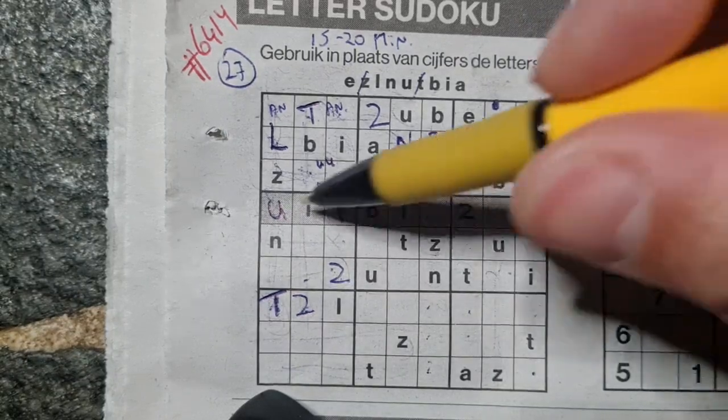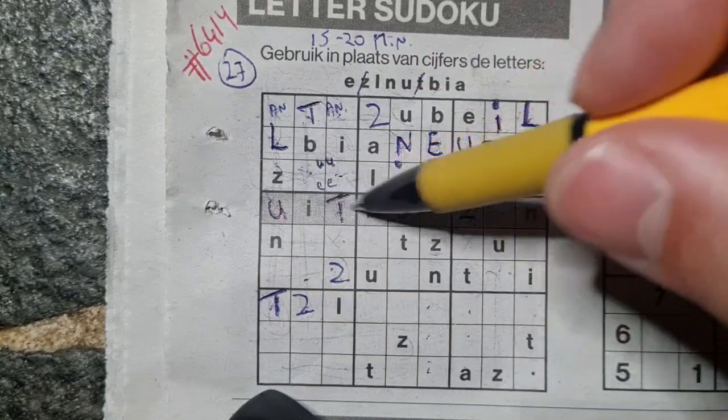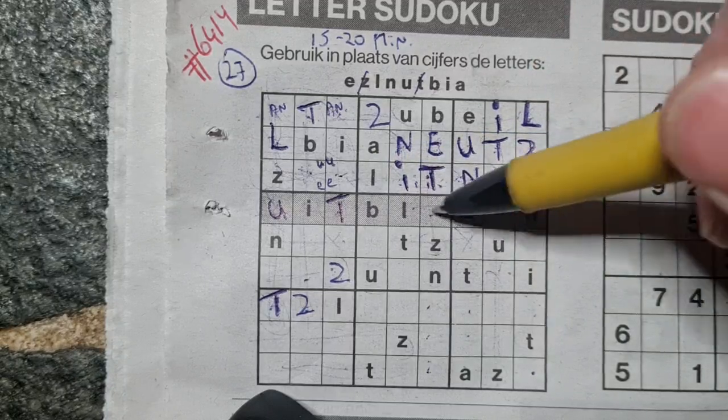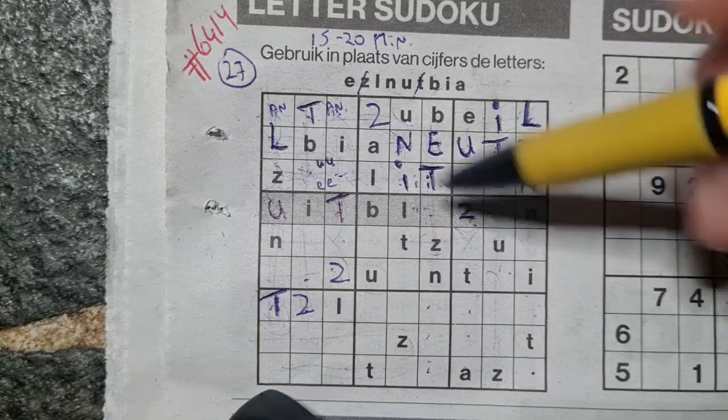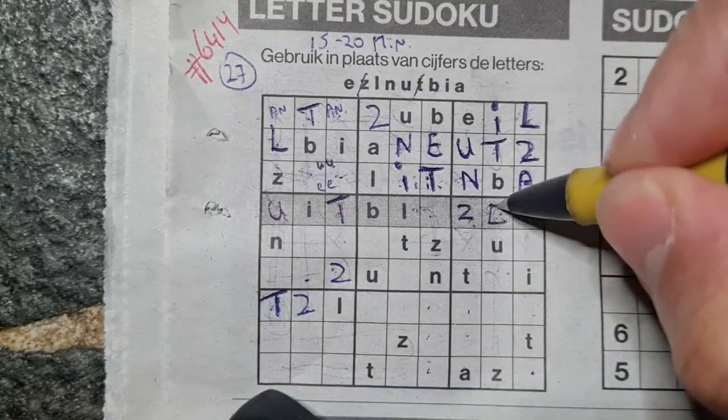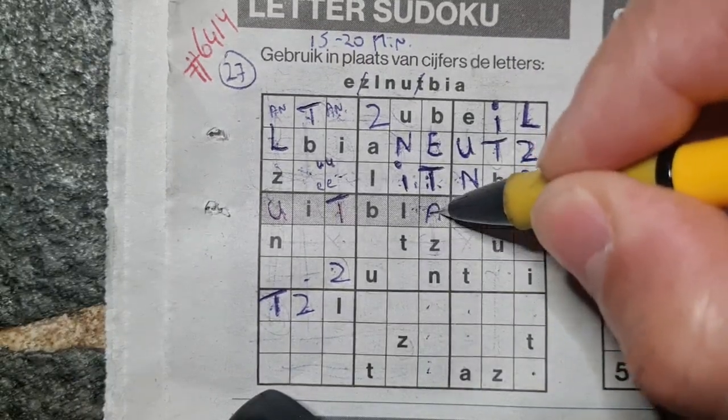So 2 missing letters in this row. A is missing and the E is missing. A and E. We have an E in this column. No E there. E should be here and the A goes there.